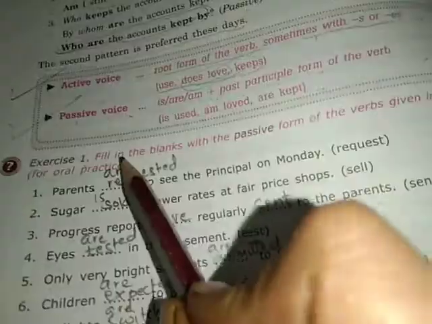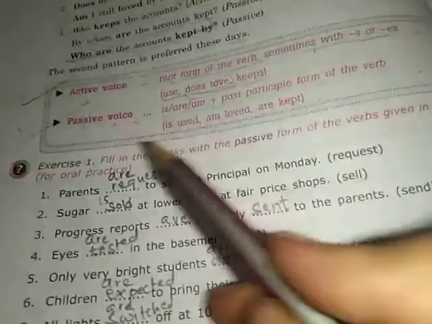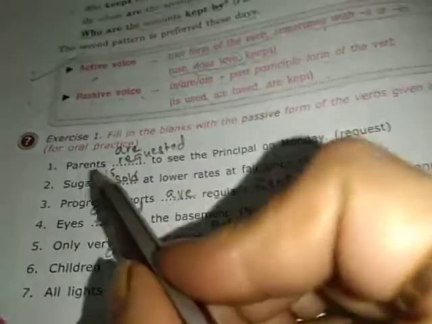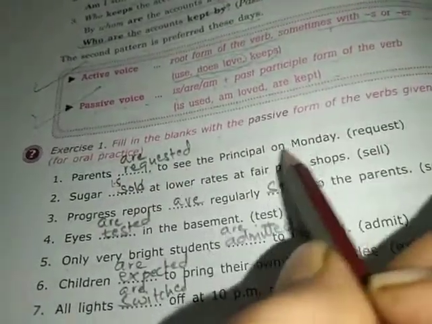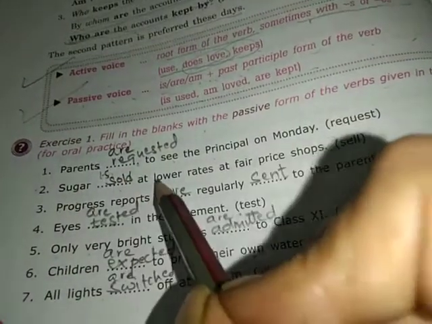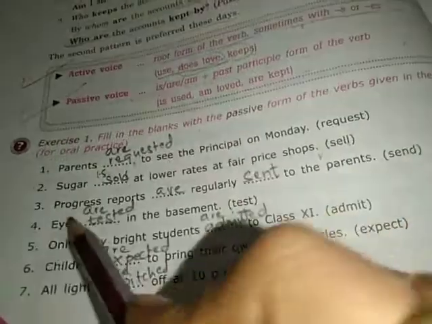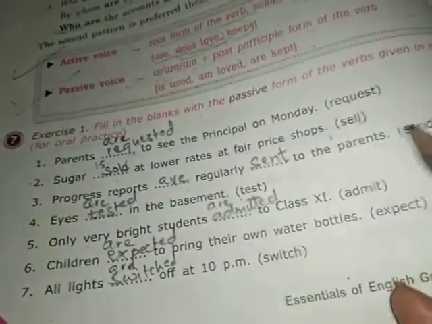Okay, now exercise 1. Fill in the blanks with passive form of verbs given in the brackets. Okay, आपको brackets में verbs दिए हैं, उनका passive form इसमें use करना है. Number 1, parents are requested to see the principal on Monday. Number 2, sugar is sold at lower rates at fair price shops. That is sell. Right? Number 3, progress reports dash regularly dash to the parents.